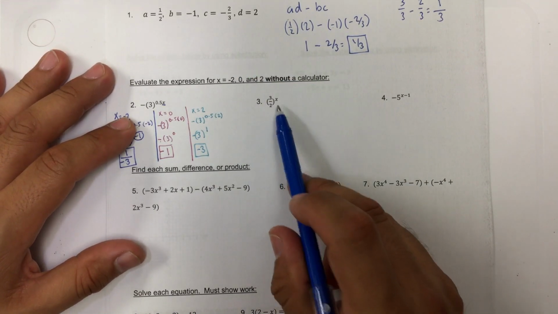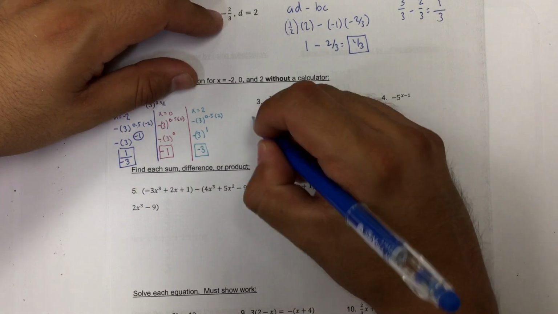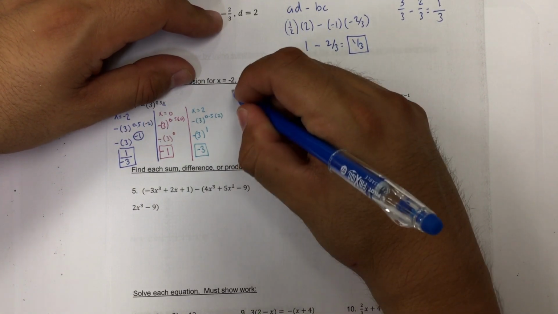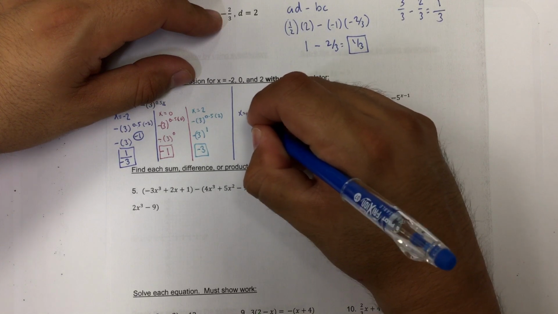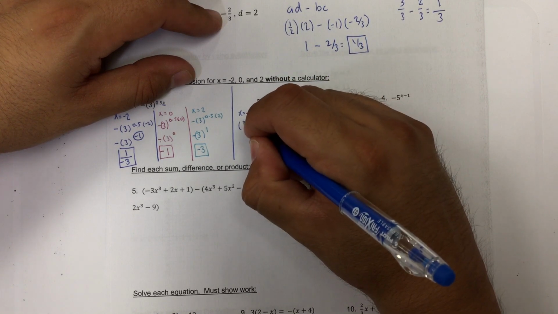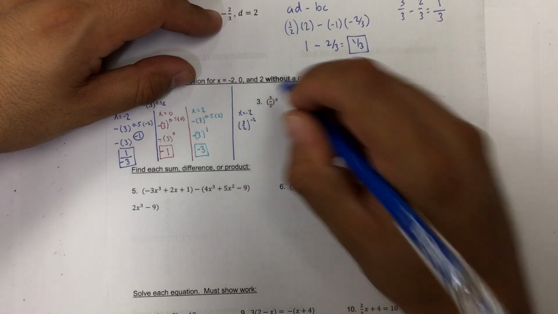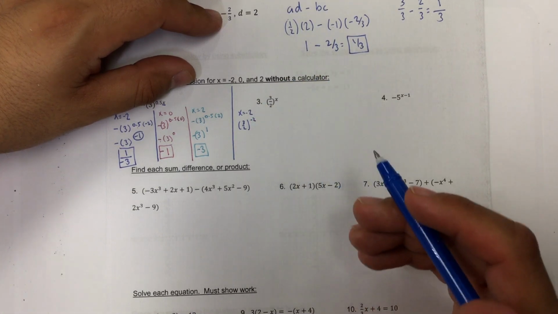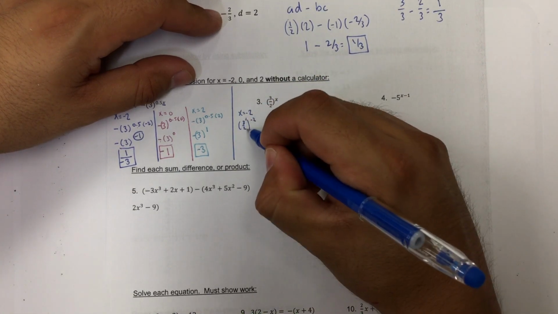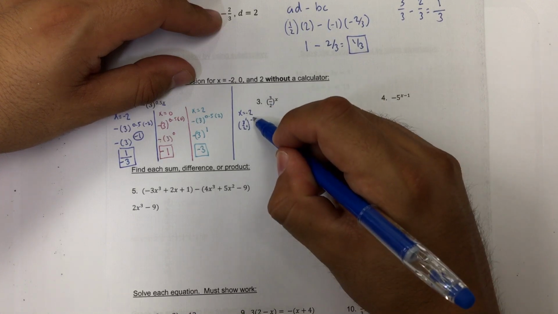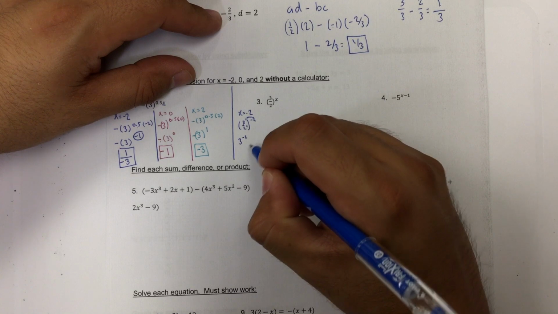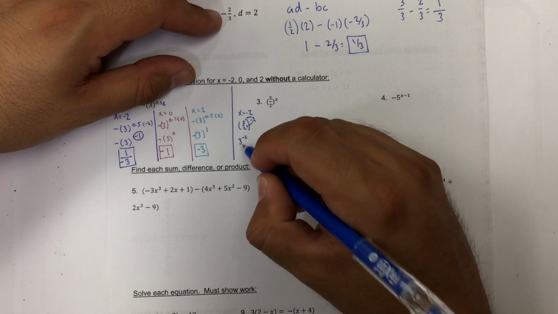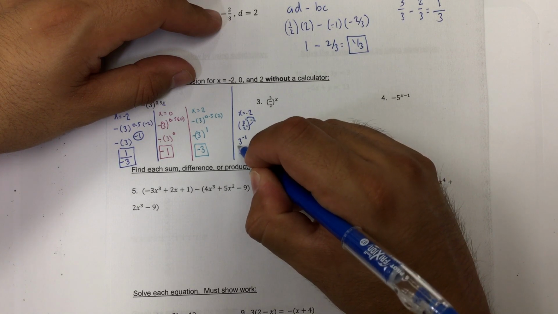So now here we have 3 halves to the x power. So we're going to start this one at x equals -2. So we have 3 halves to the -2 power. So we talked about this one in class, where you have a power of 1 here and a power of 1 there. We just distribute it. -2 times 1 is -2, so we have 3 to the -2 power. -2 times 1 is going to be 2 to the -2 power.